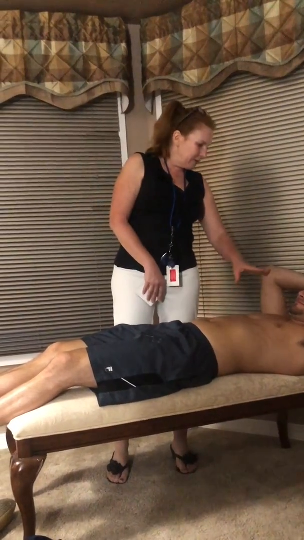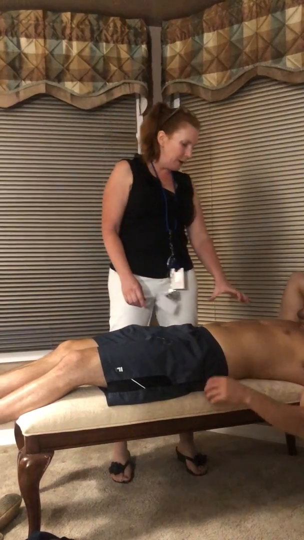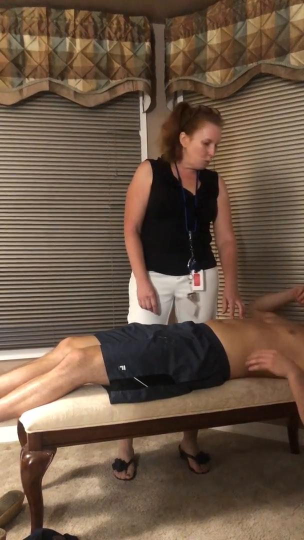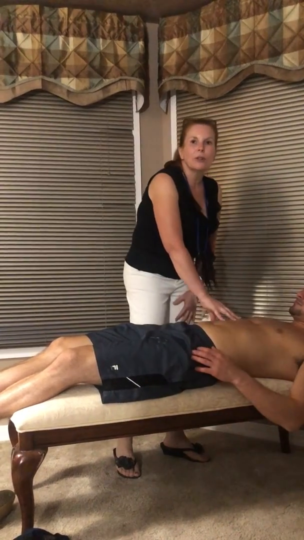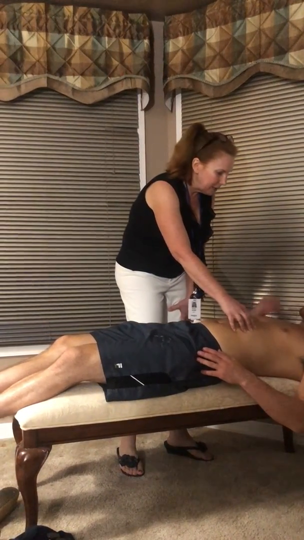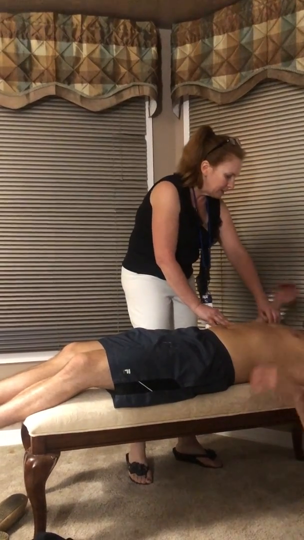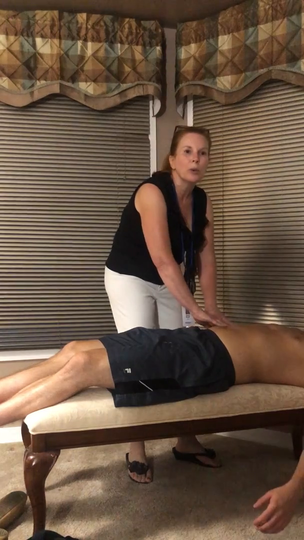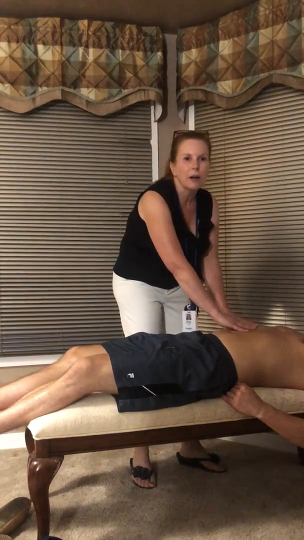Okay, so the palpation is done. The next thing that we're going to assess for is the size of the organs. We are going to be looking for the size of the liver and the size of the spleen. As we assess that, we're going to come down the line here, and we are going to be looking for hepatomegaly.